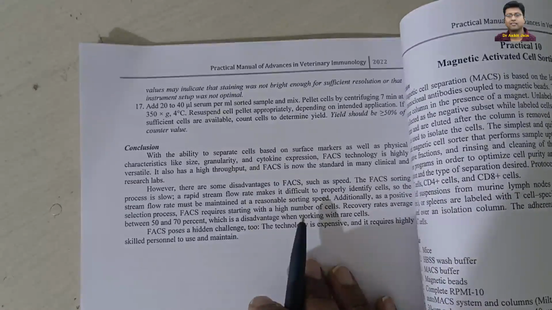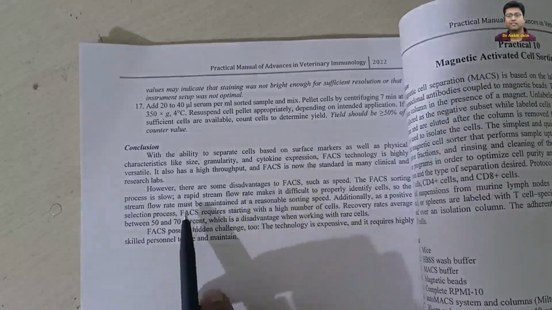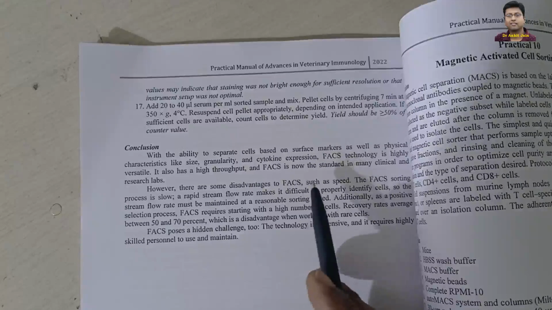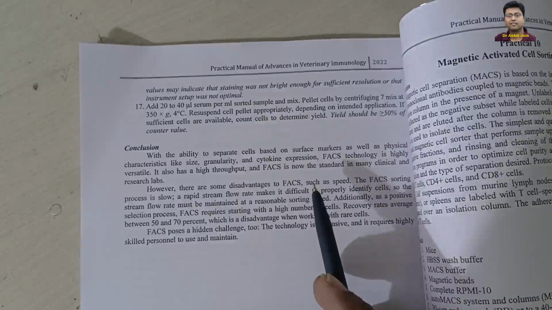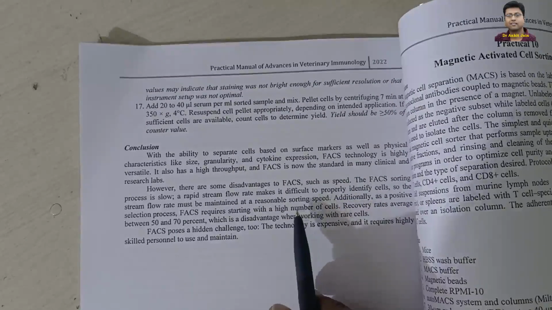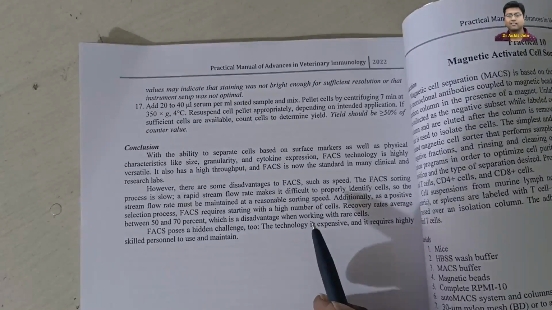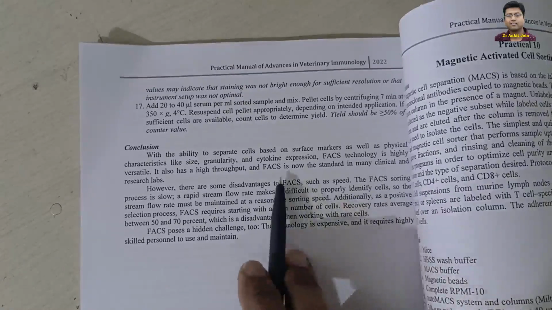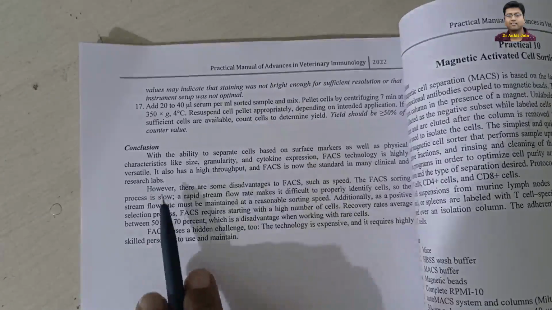Now finally, conclusion क्या है? Actually, the FACS is a very versatile technique because it is used for the study of oncology, for the study of stem cell, for the study of hematology and hematopoietic analysis, and for the different stages of cells with the help of their presentation of marker, their expression of marker. So now it is very popular and it is now used in different clinical and research labs.